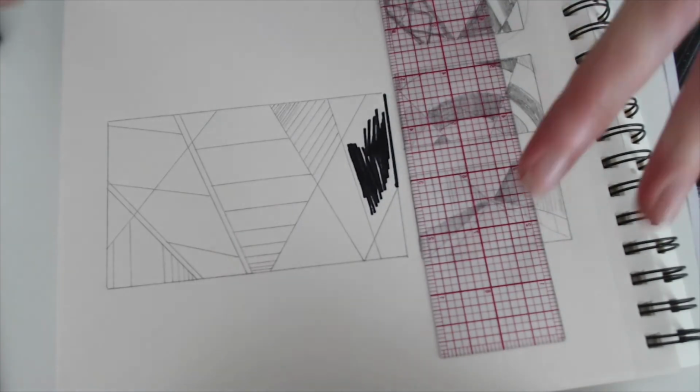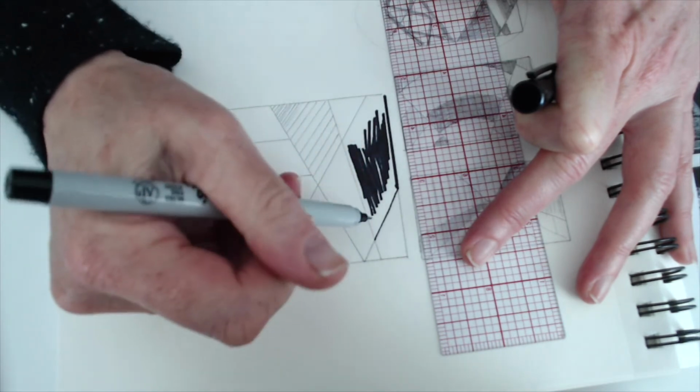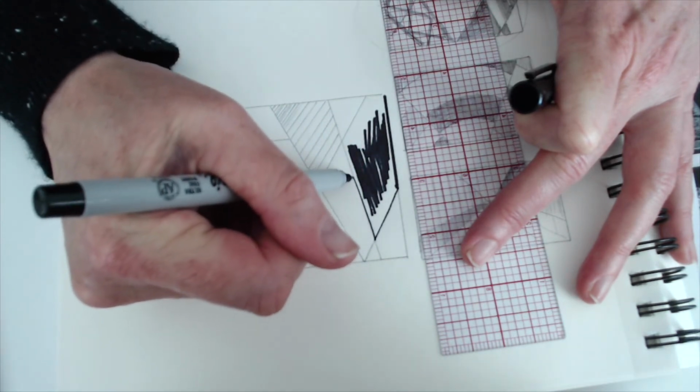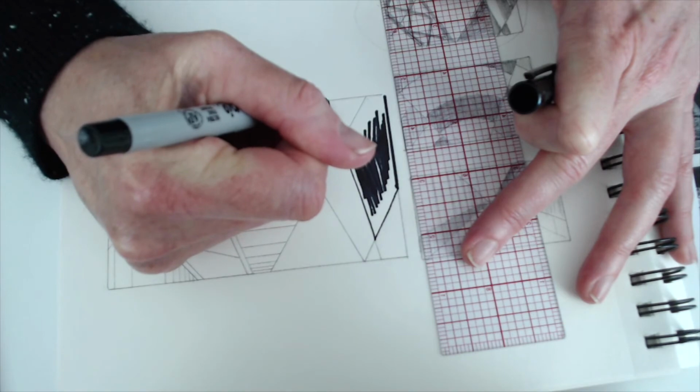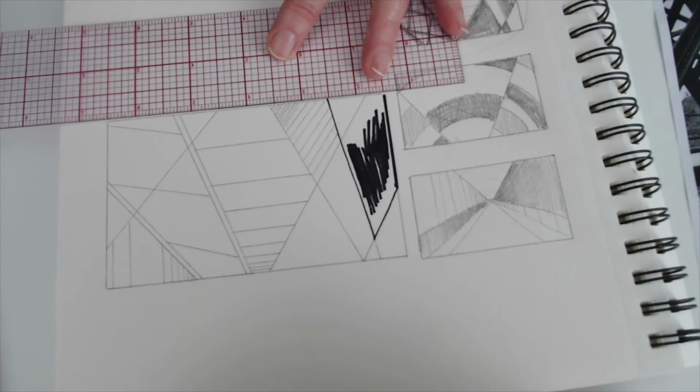Another thing you can do is use your ultra fine point for lining, which I think is probably a good idea. And again, use your ruler if you're a little sketchy about drawing straight lines.